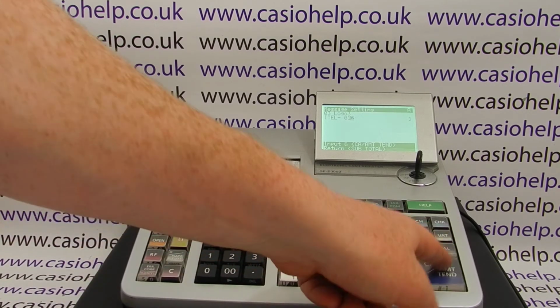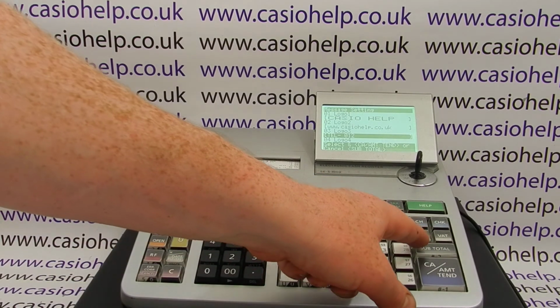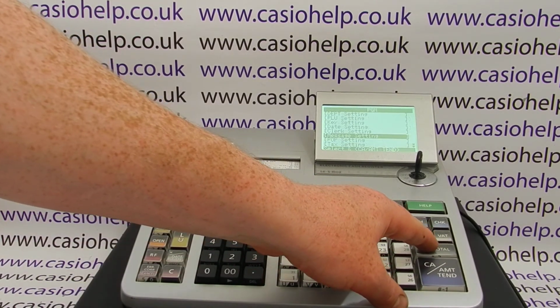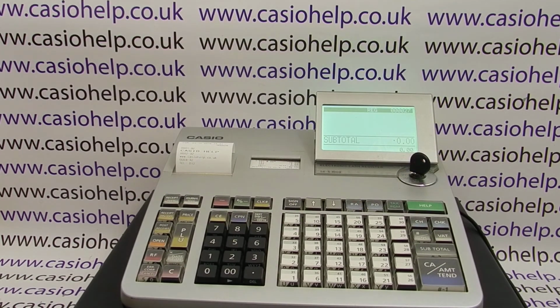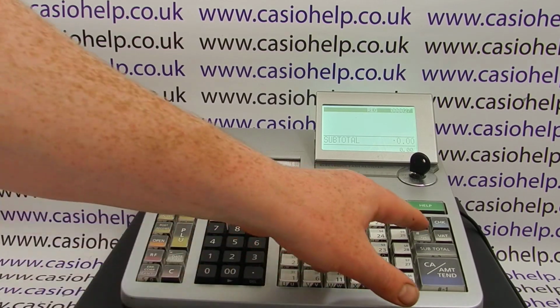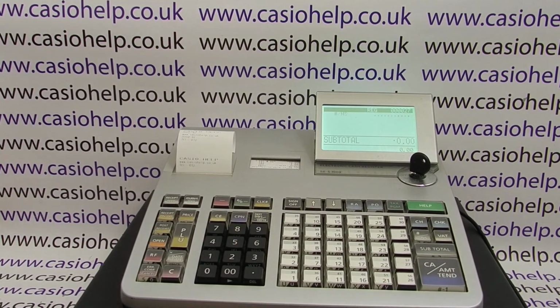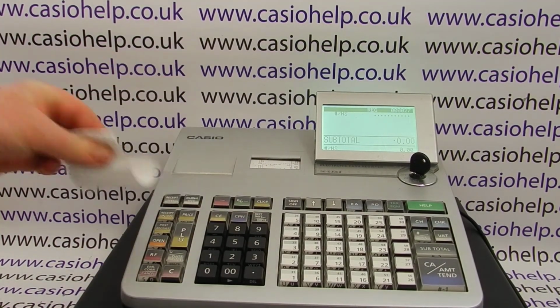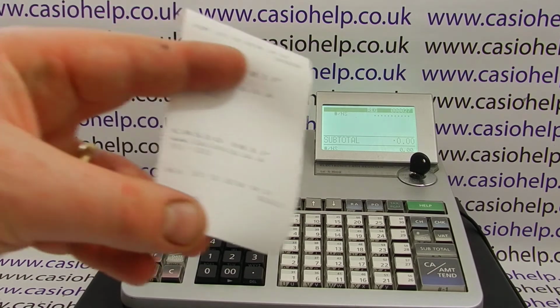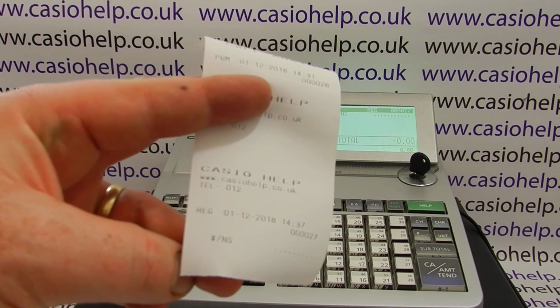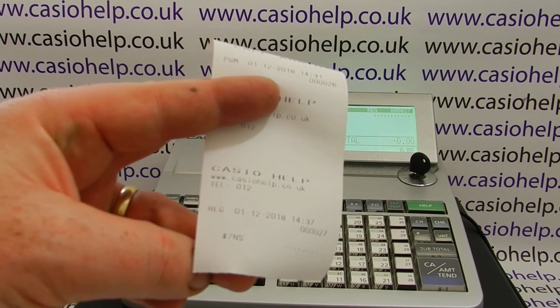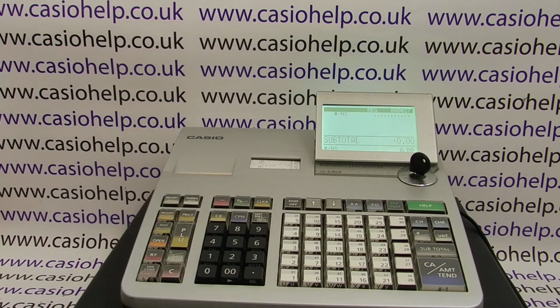Cash amount 10 to save, and then subtotal to come out of the setting. Once you're back to this menu, you're safe to turn the key back to reg, and then let's put it through a quick no sale just to check what we've done. There we go, on the till receipt we've got Casio Help at the top, the website underneath, and then part of the phone number.